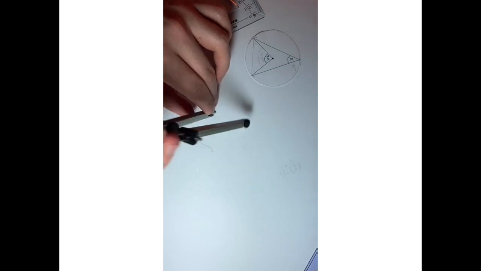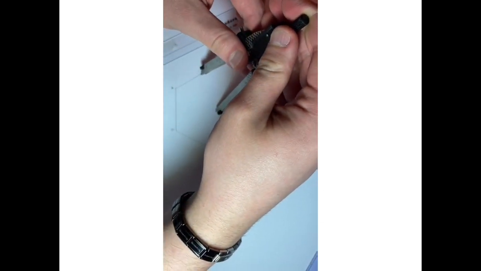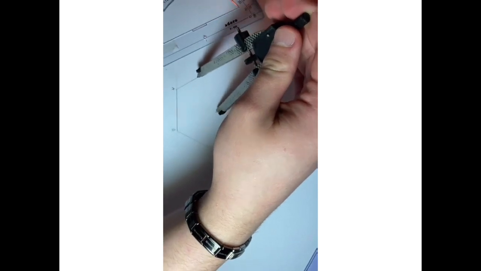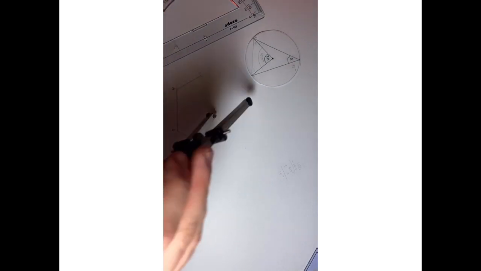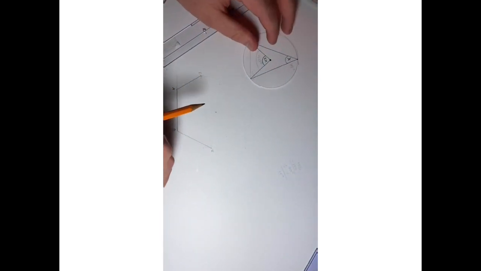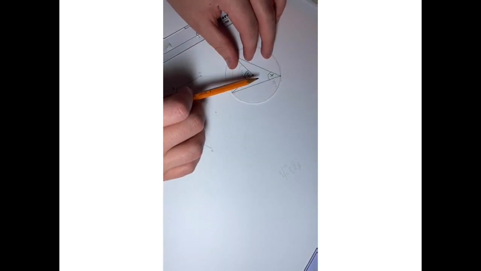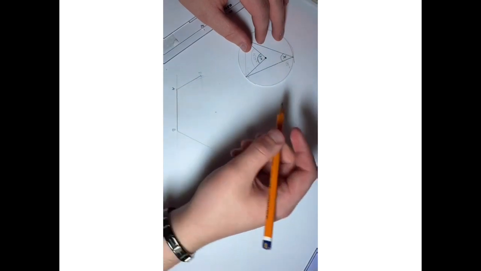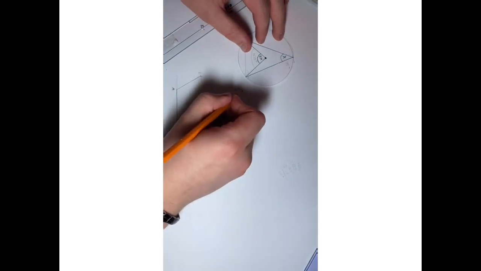So if we get our compass, we just make sure that these two points are the same distance away. See, that's a little bit off. Now we can swing that arc. And now we know that it correlates exactly here. So where the circle has cut this line, we mark it and label it point E.